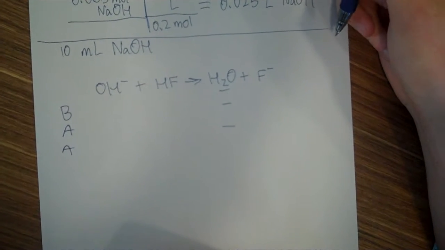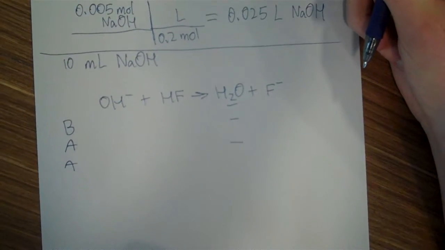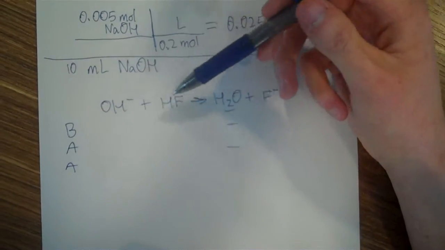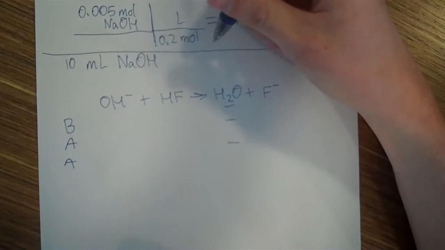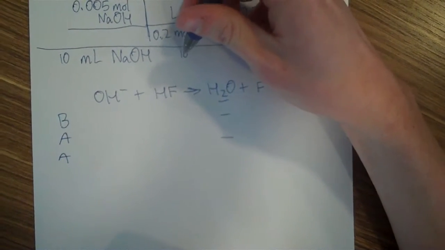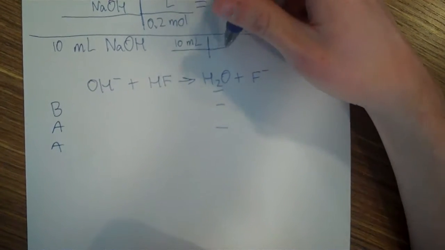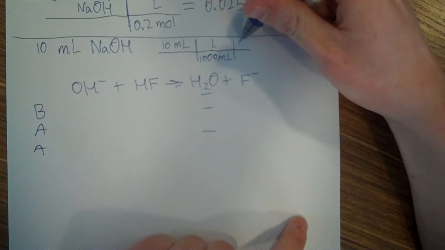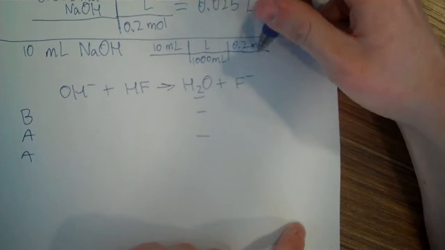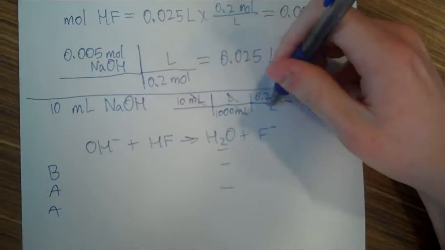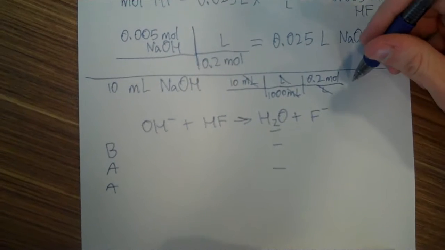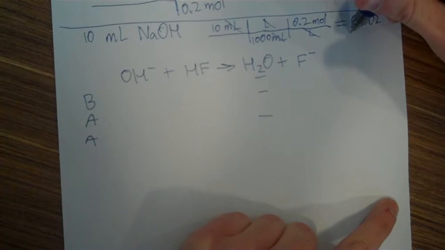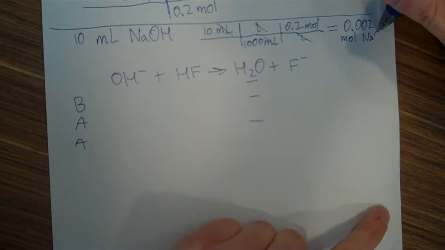And so firstly we need to figure out how many moles of OH minus are added to the solution. So we're going to take 10 milliliters converted to liters and then multiplied by the molarity. This should give us 0.002 moles of sodium hydroxide that are added.